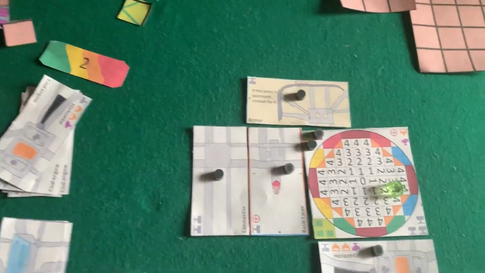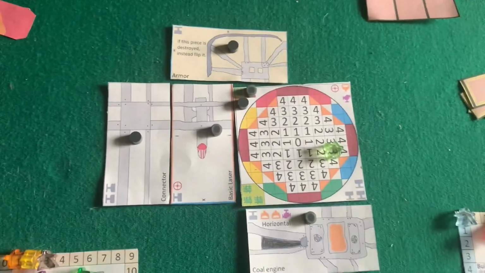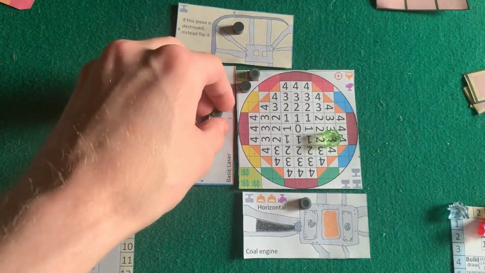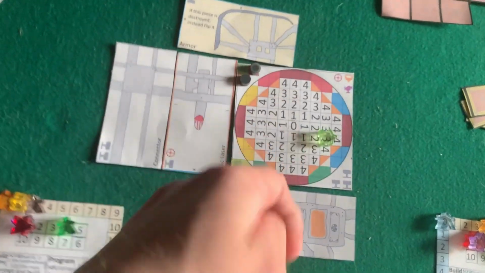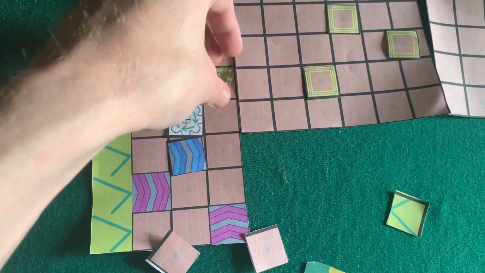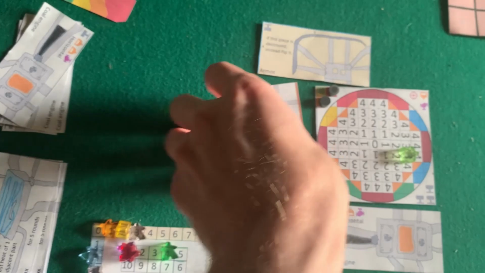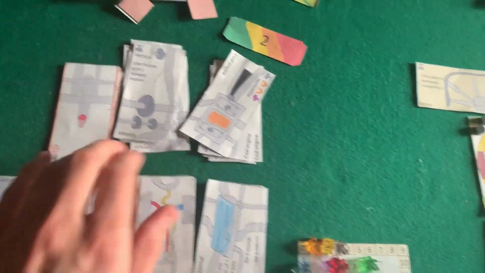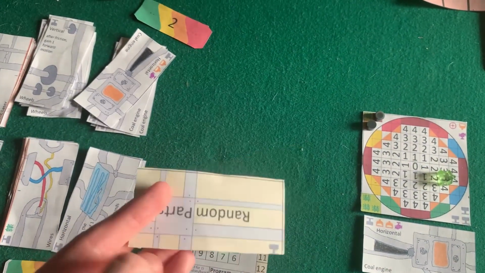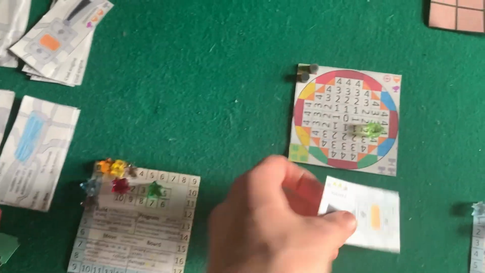Once you have determined how much damage you are taking, then you actually lose those parts. So what that means is all of these scrap tokens that you've placed as placeholders get placed on your space of the board, and all of the parts go into their respective discards. The standard parts will just go back to the top of the piles, but the random and premium parts will go into their own discard piles.